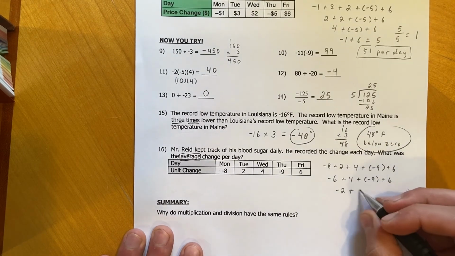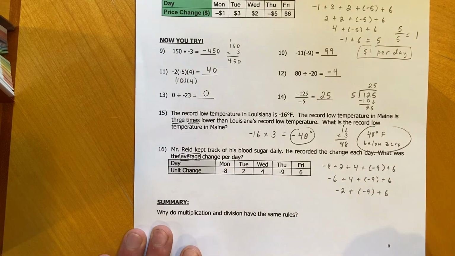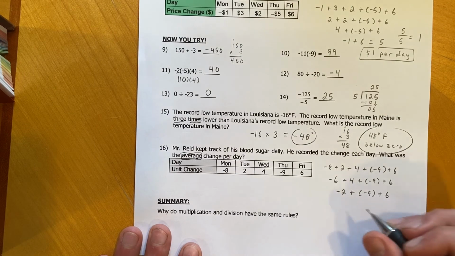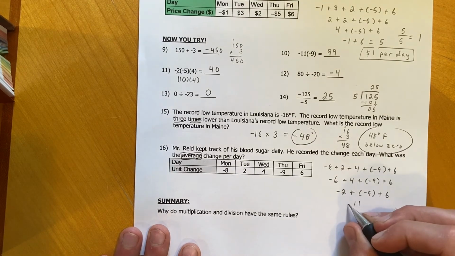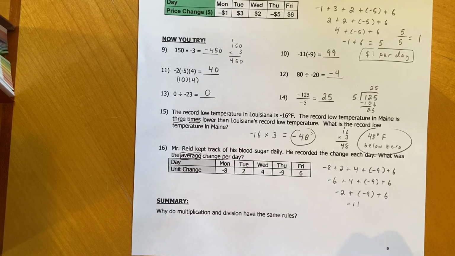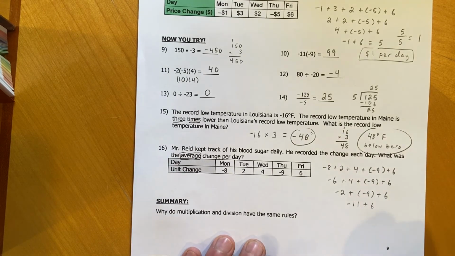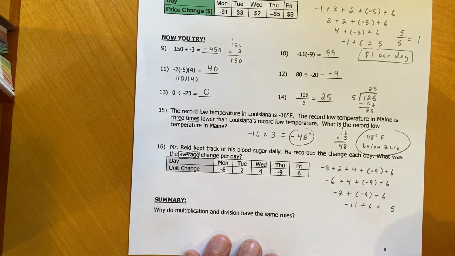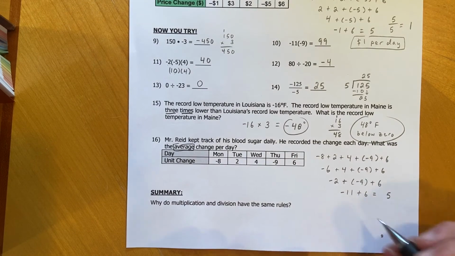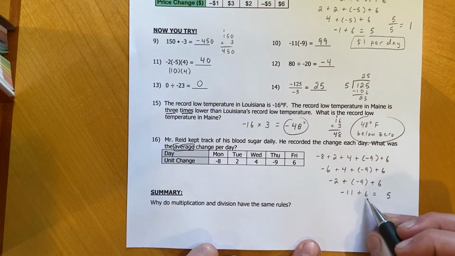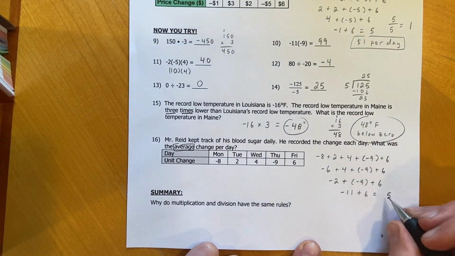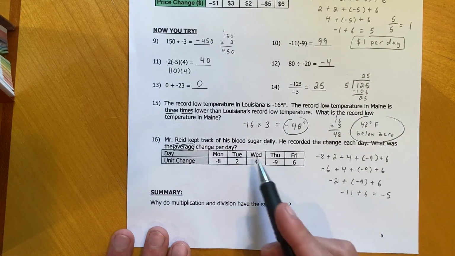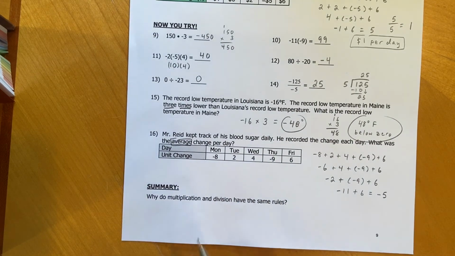Bring everything else down. Plus negative 9 plus 6. Negative 2 plus negative 9, same sign, sum. 2 plus 9 is 11, and we keep the sign. Negative 11. Plus 6. Different sign, difference. 11 minus 6 is 5. Now we just have to figure out which sign we're keeping. And the absolute value of negative 11 is bigger than the absolute value of 6, so the negative symbol carries through. So that's the total amount of all of the unit changes of the blood sugar.